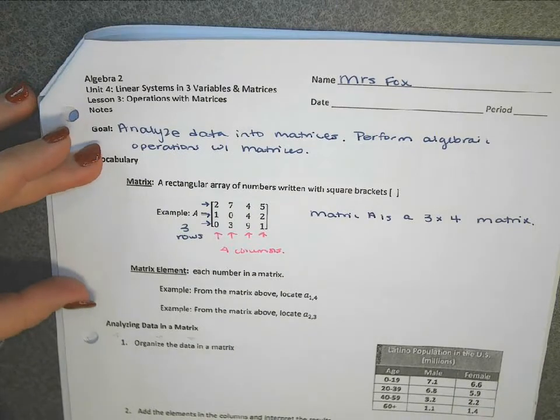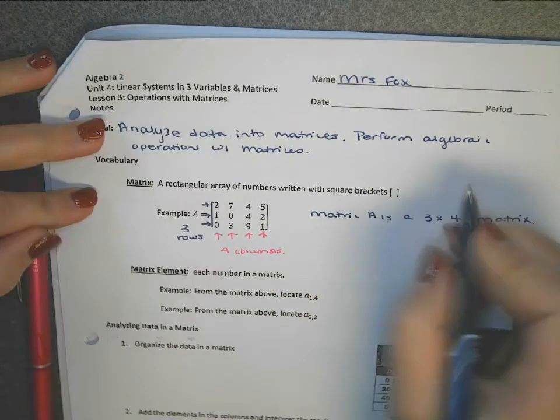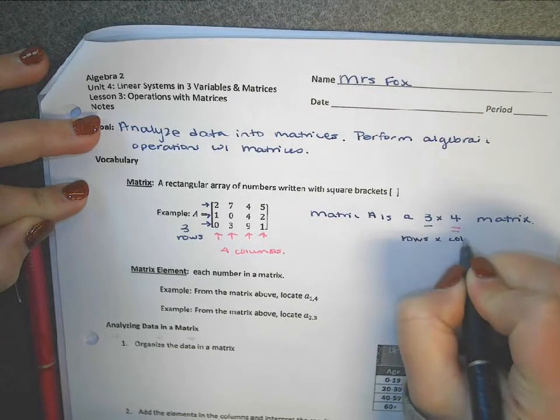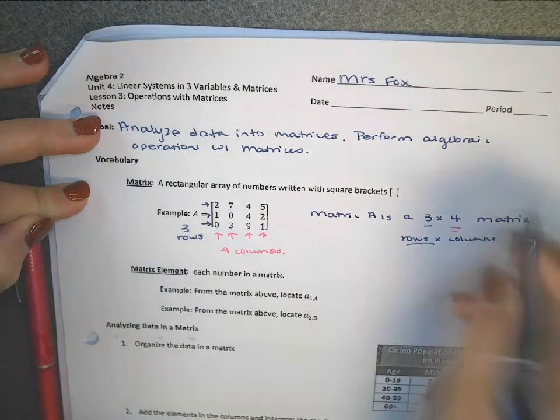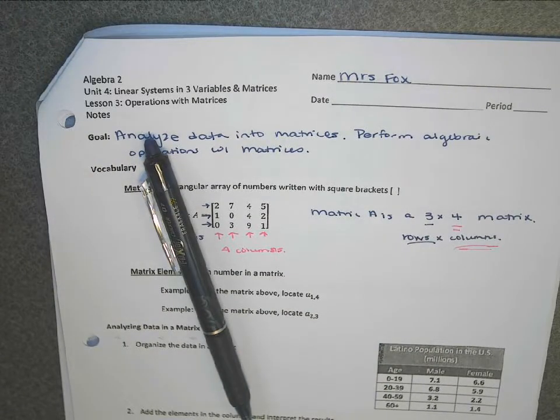And when we write the dimensions of our matrix, it's rows by columns. So that's how we write the dimensions of the matrix.